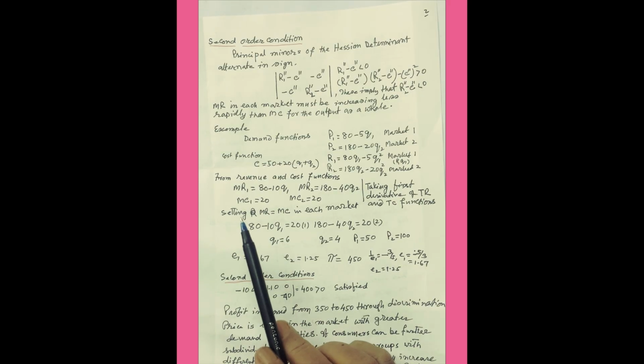This means MR in each market must be increasing less rapidly than MC for the output as a whole. So this is the conclusion: marginal revenue in each market must be increasing less rapidly than marginal cost for the output as a whole.